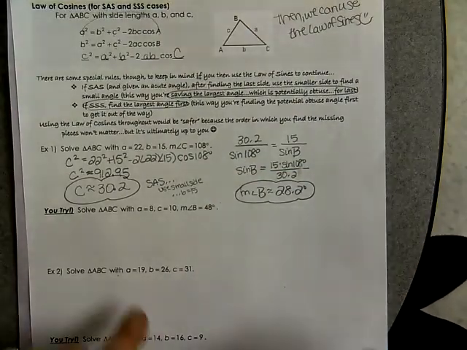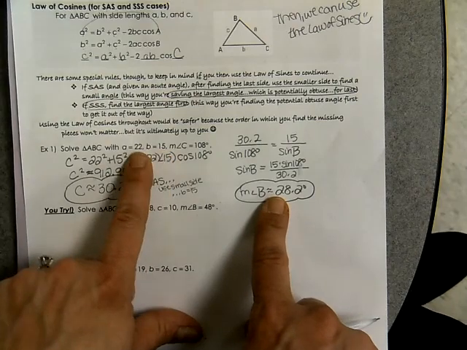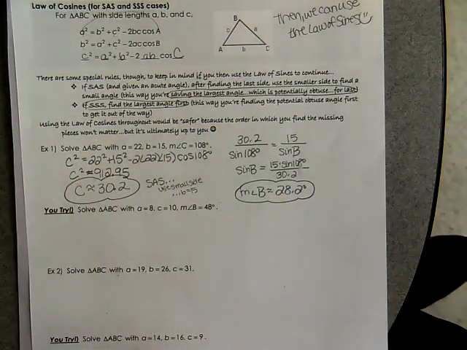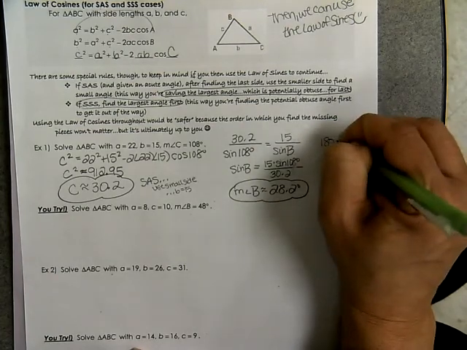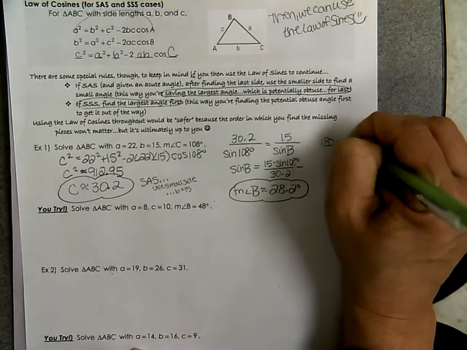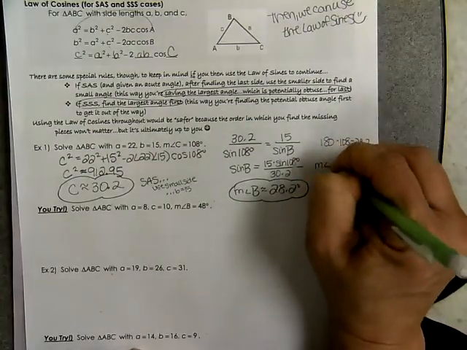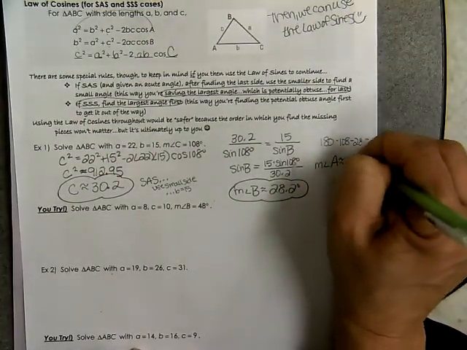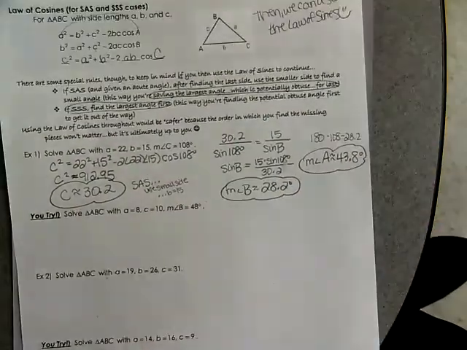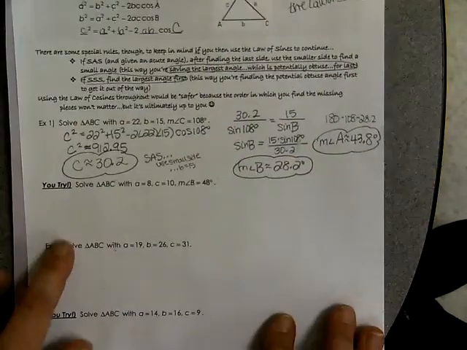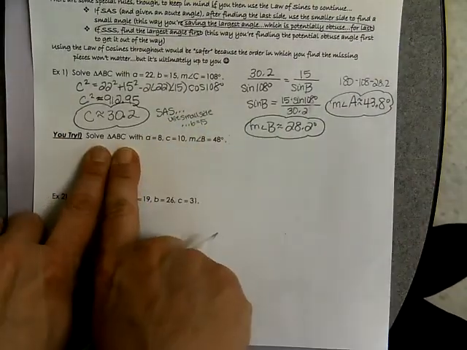So what's left? We have side C and angle C, side B and angle B, side A. We're missing angle A. That's going to be easy. That's the best part. We're going to take 180 degrees, subtract off the 108, subtract off the 28.2, and using the triangle sum theorem, get that the measure of angle A is about 43.8 degrees. Okay? So take a minute and try the first one you've tried.